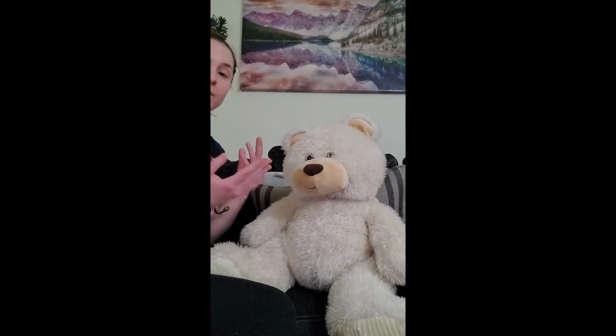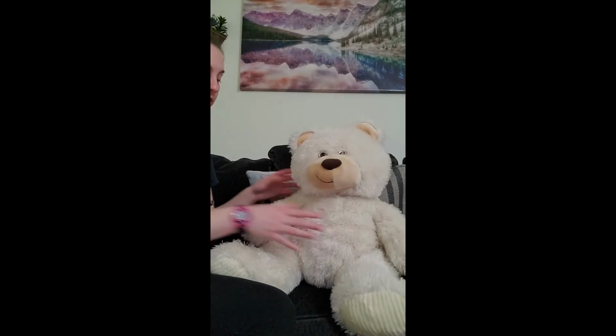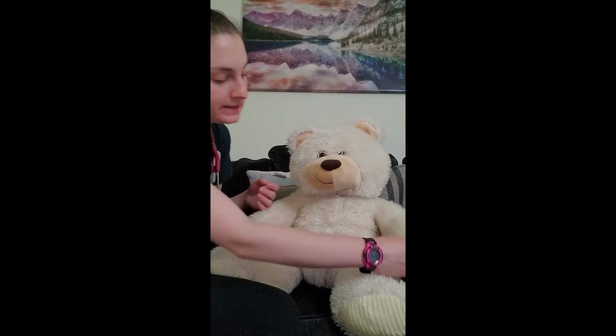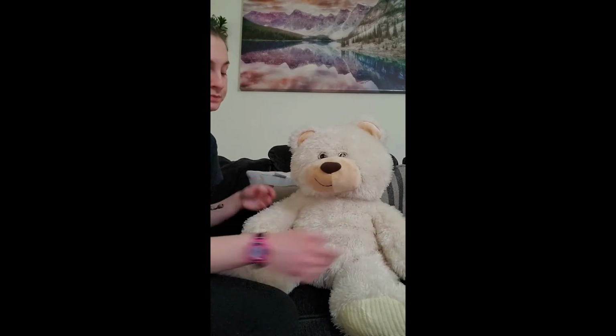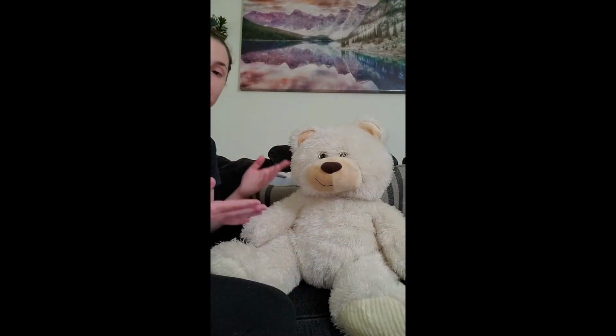Okay, now I'm going to move on with the assessment portion of the exam. I'm going to begin by assessing both arms, the upper extremities. I'm going to start off with inspecting both arms, checking for any lesions, any discoloration. I'm going to assess the temperature, make sure they're both equal. I'm going to assess the capillary refill.